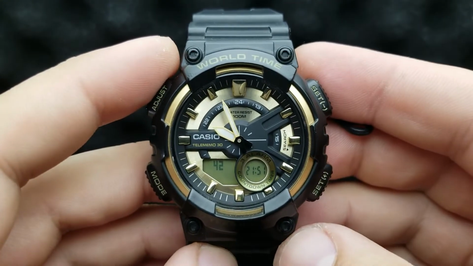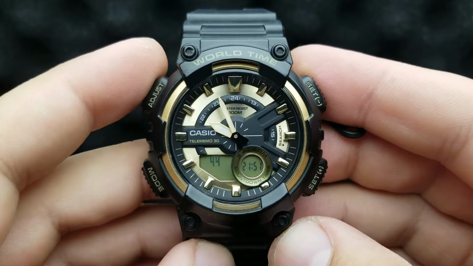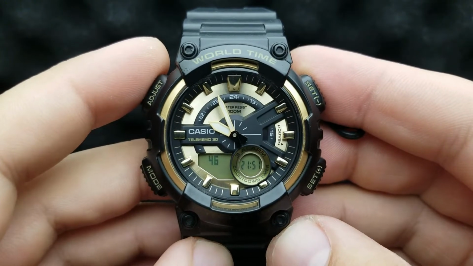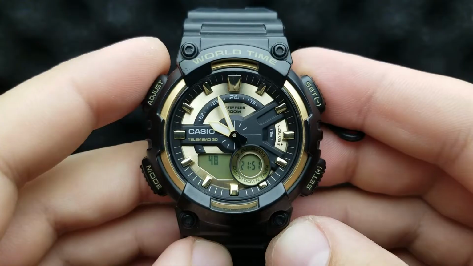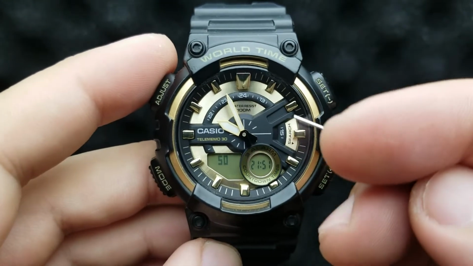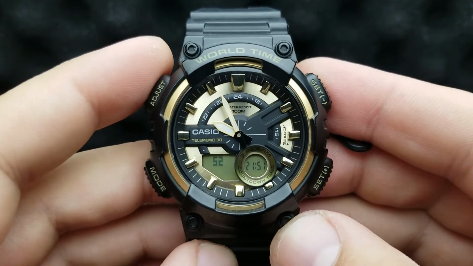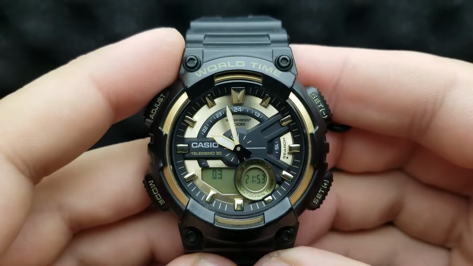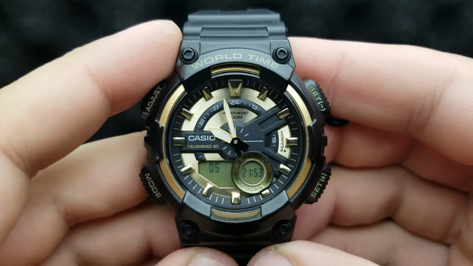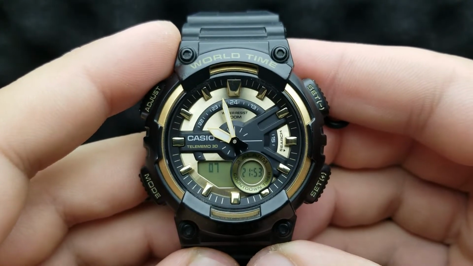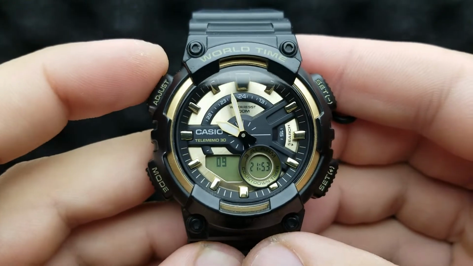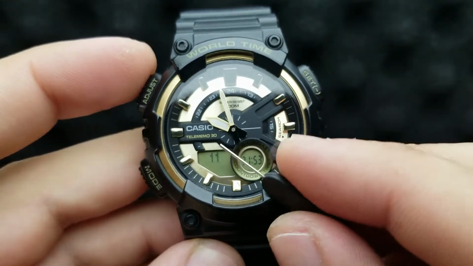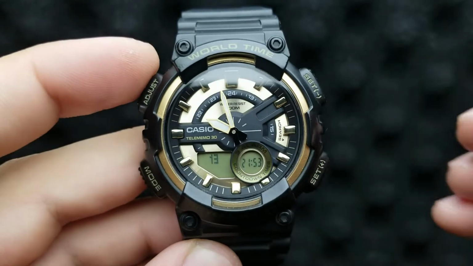In my hands I have the Casio AEQ-110 and I'm going to show you how to set your time and date and how to sync your analog with your digital time. So let's get started. From the standard timekeeping mode, and that is the mode when the watch tells the time, press and hold the upper left button until the watch beeps and the seconds begin to flash.